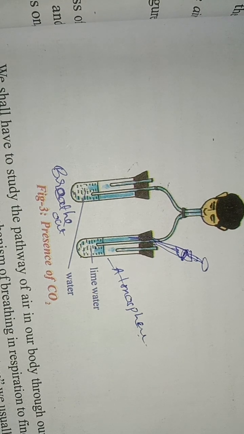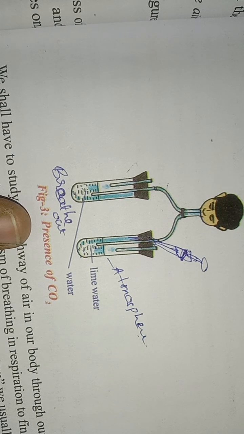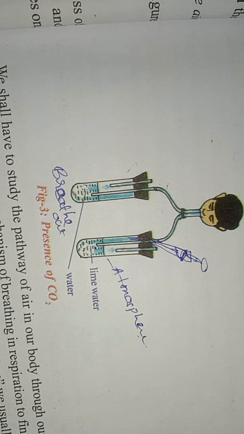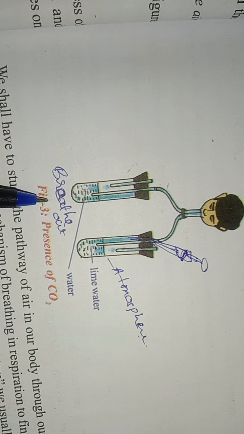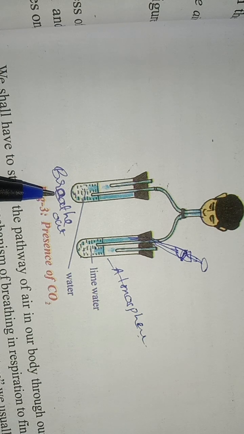So here we have some questions. What does the experiment indicate? This experiment indicates a test for the presence of carbon dioxide which is exhaled during respiration. Second question, which gas turns lime water more milky? Breathe out air turns lime water more milky. Which gas might be present in greater quantities in the air we breathe out as compared to the air around us? Obviously, it's carbon dioxide.